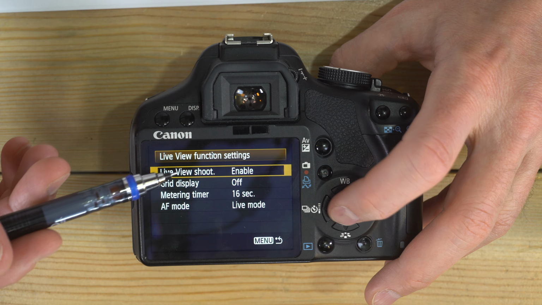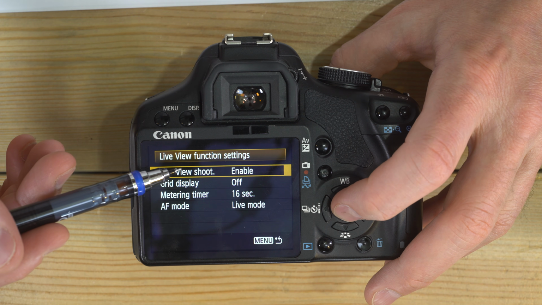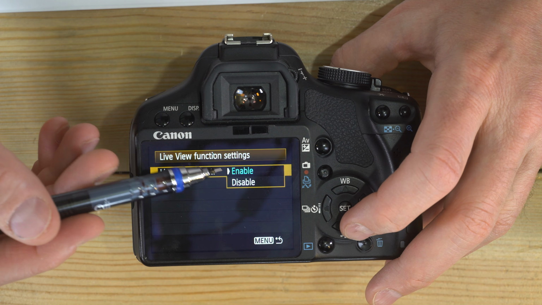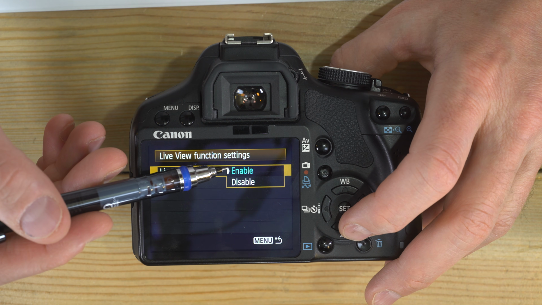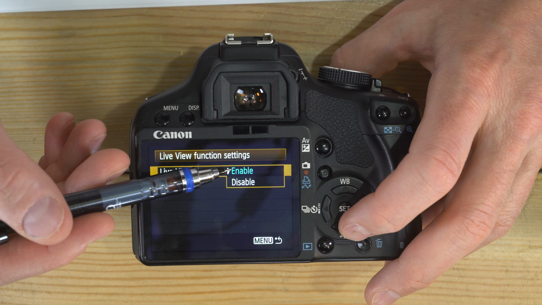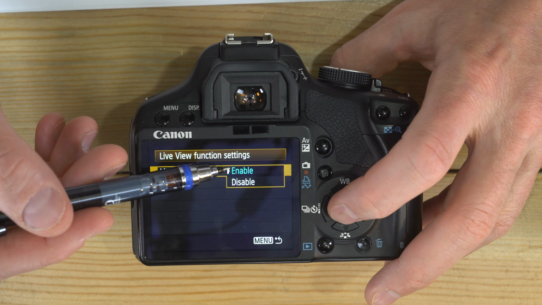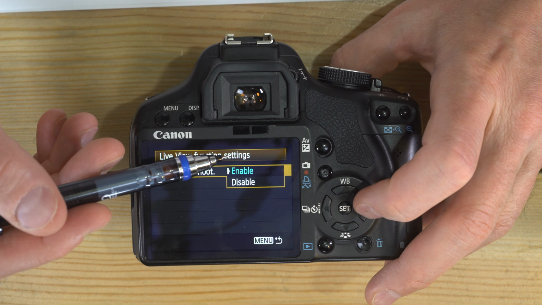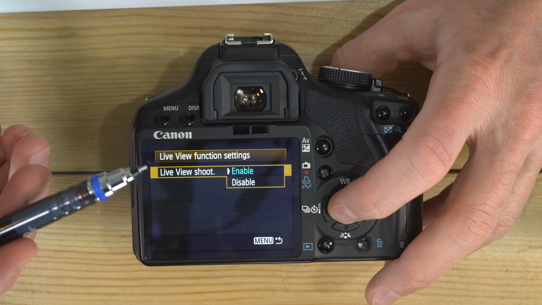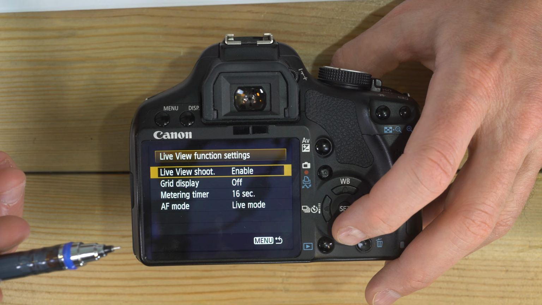These are things that affect what you see in live view. So live view shooting, enable or disable. Do you want to be able to take photos from live view? And if yes, then enable. I recommend leaving this to enable because this will just make it easier to use live view more conveniently.